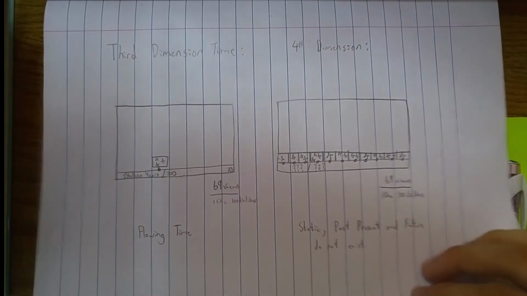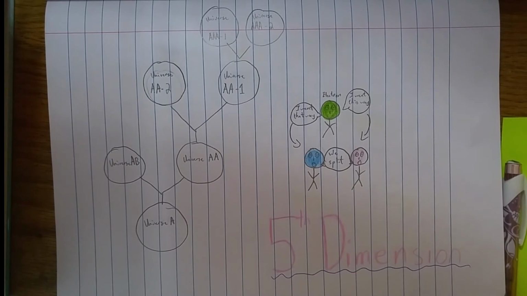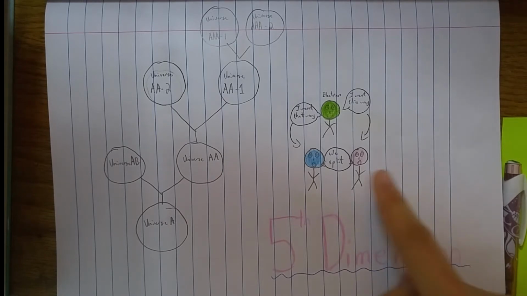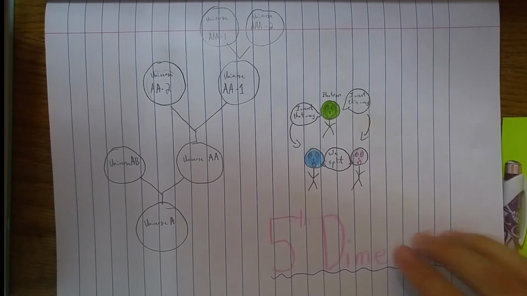Alright, the 5th dimension is if we imagine a world slightly different than ours. This world contains many similarities to our world, but slightly different events have caused the universe to split. And by different events, I mean something as simple as the position of a particle. Have you heard of Schrodinger's cat?